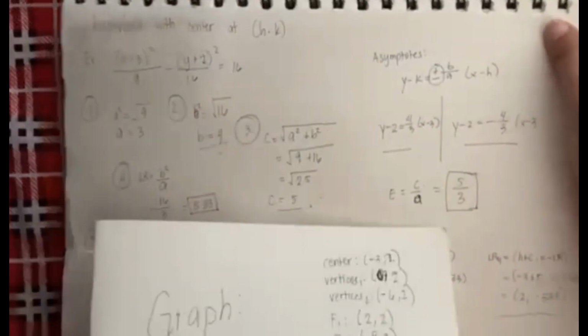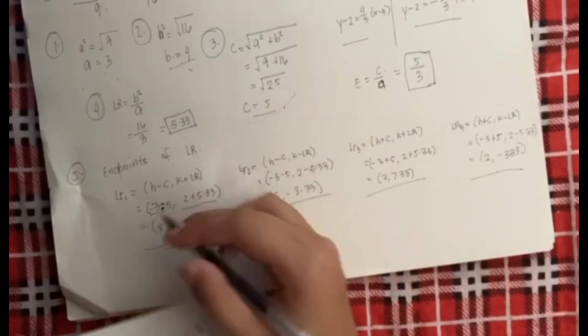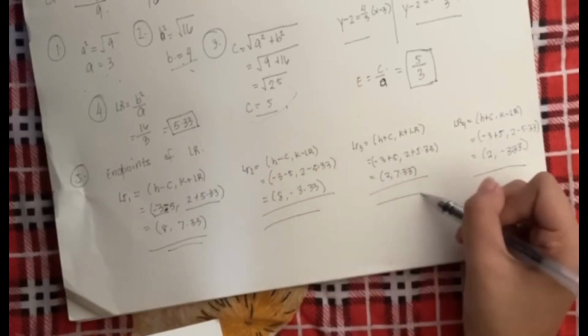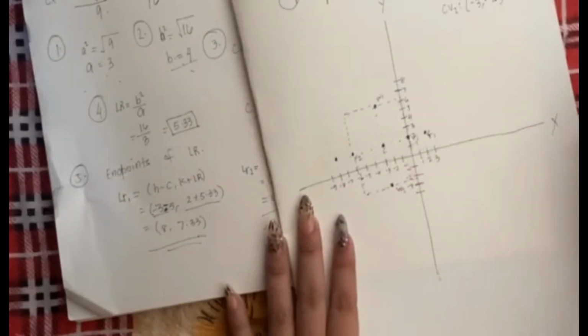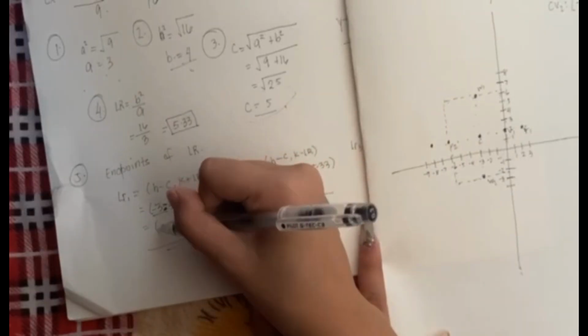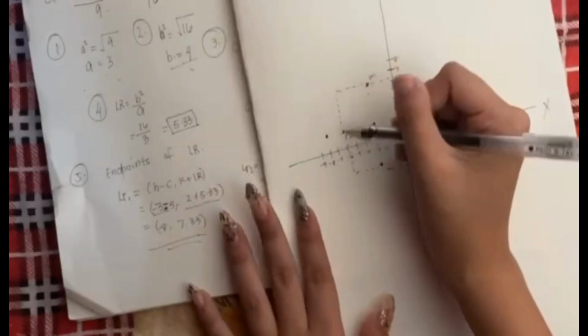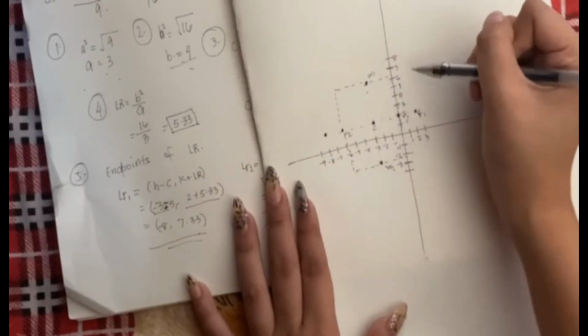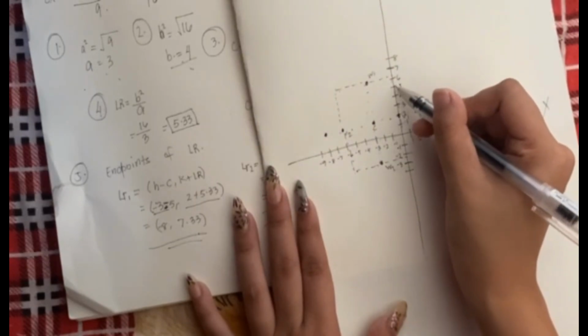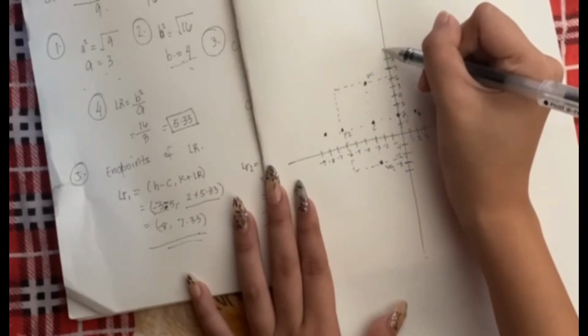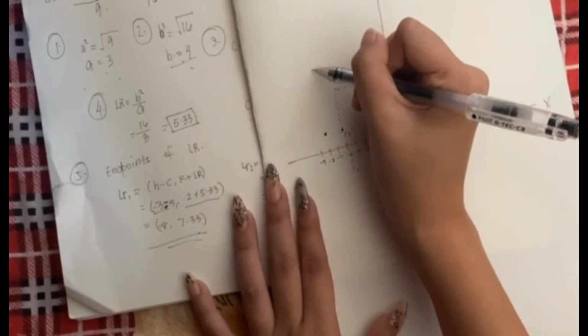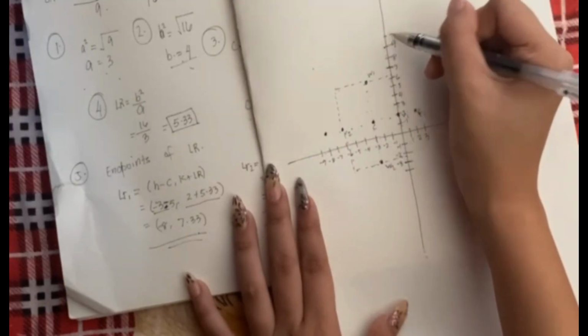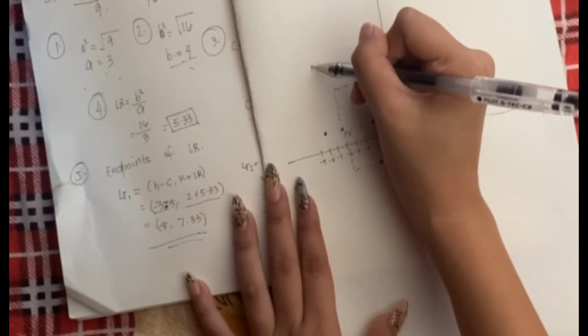And then now let's move on to the endpoints of the latus rectum. So kana ang mga answer, mao na ang imo ipamplot. Ang LR1, that would be 8 and 7.33. So you have to locate, naa sayop ka dira na negative 8. Negative 8 na, not positive 8. So again, gilocate ang first LR, which is negative 8 and 7.33.